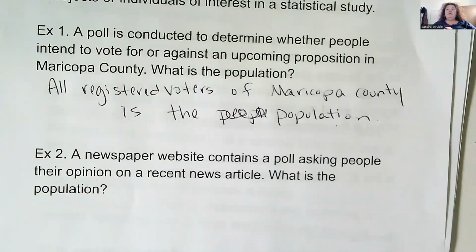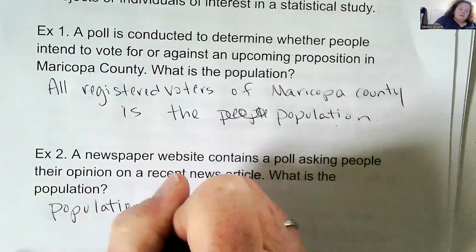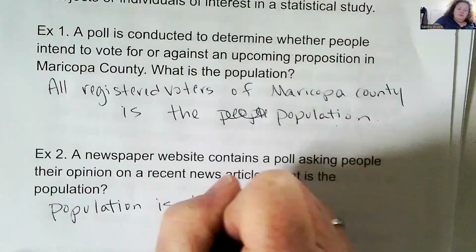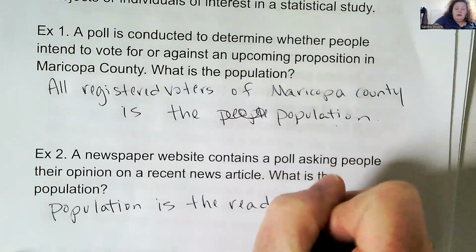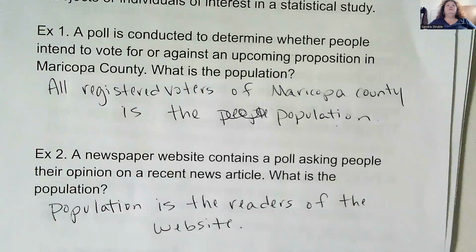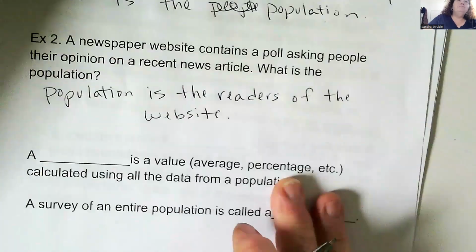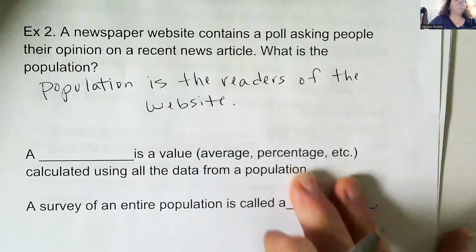The actual population for this survey is the readers of the website. They're assuming that the greater population, everybody, is going to have the same views as their population of their readers. Not all populations are chosen correctly.